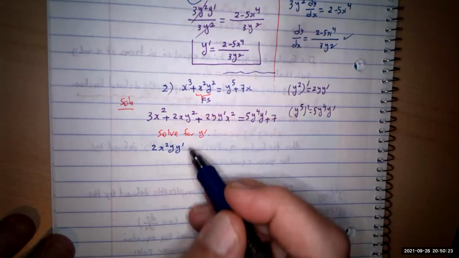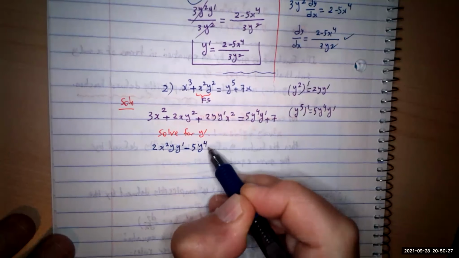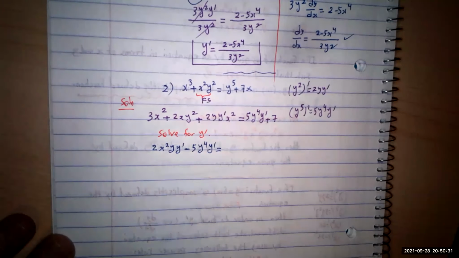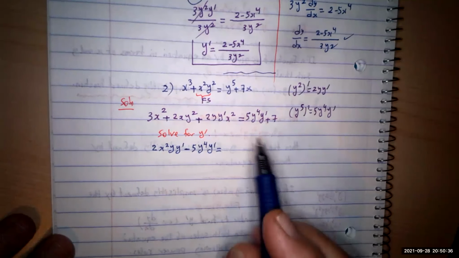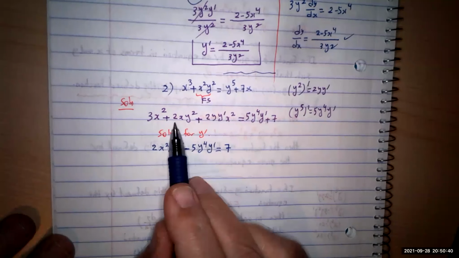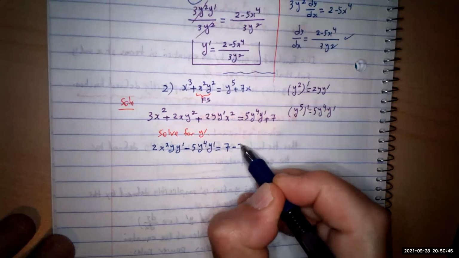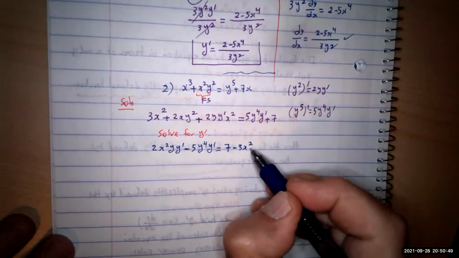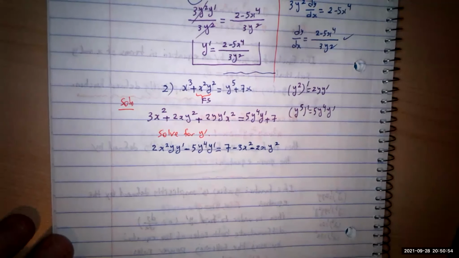Now we bring this one here. It's going to be minus 5y to the fourth y prime. So this is going to be all the y primes that we have. Everything else, you put on the other side. You get the 7 here. So you have this part. We have to move this one to the other side. We have a 3x squared. It's going to be minus 3x squared. And then you subtract this one. It's going to be minus 2x y squared.